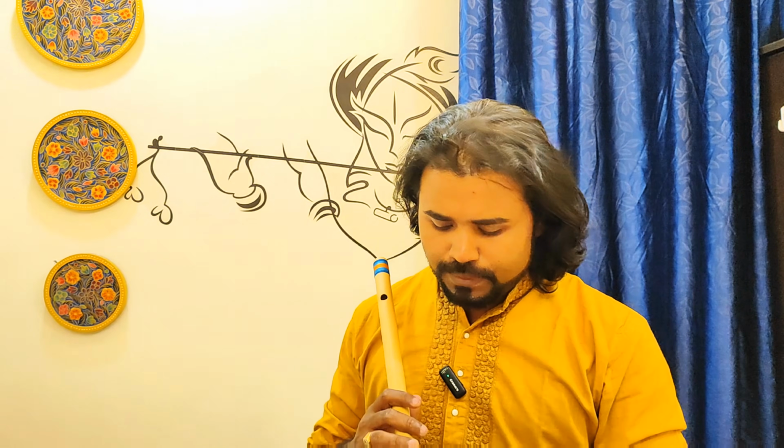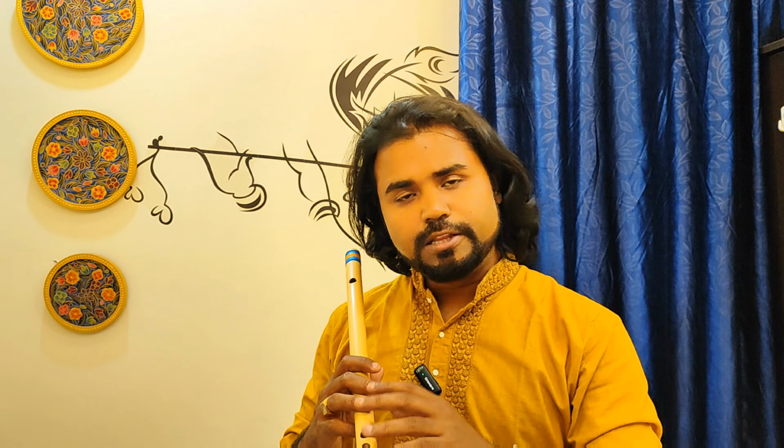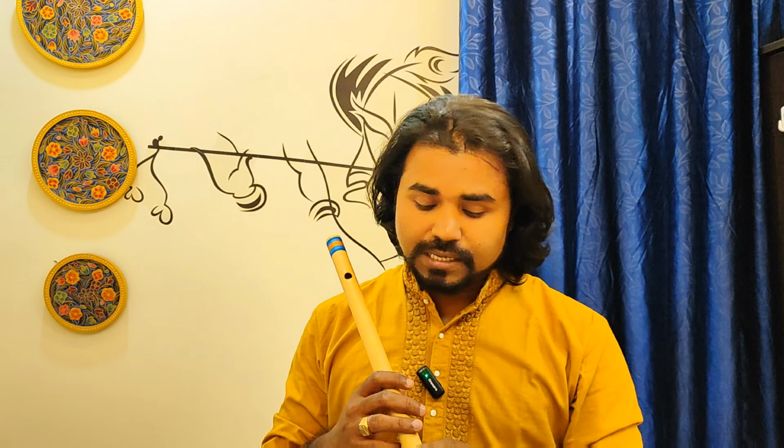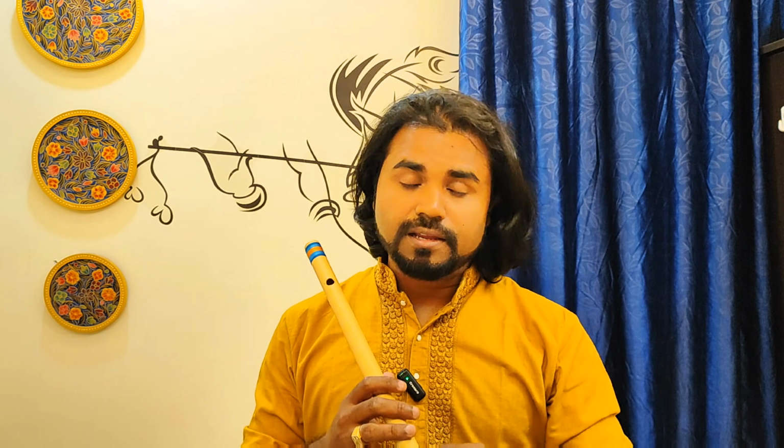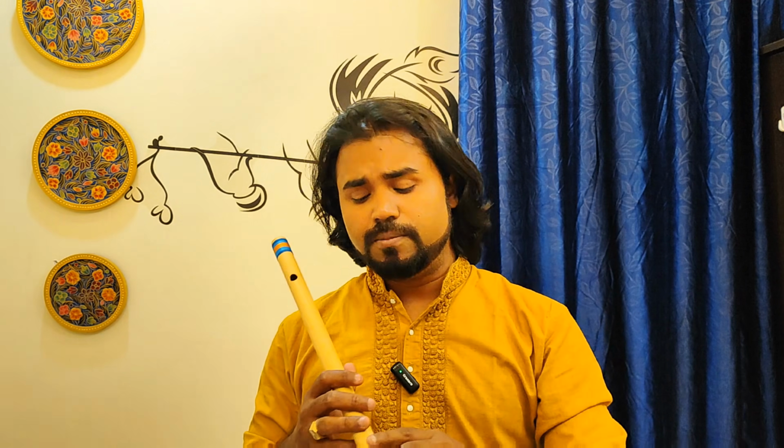But if you take a flute, there are bass Pa Dha Ni, Sa Re Ga Ma Pa Dha. First, in any flute, there is one full octave: Sa Re Ga Ma Pa Dha Ni Sa. This is one octave. But there are also bass Pa Dha Ni, and upper Sa Re Ga Ma.